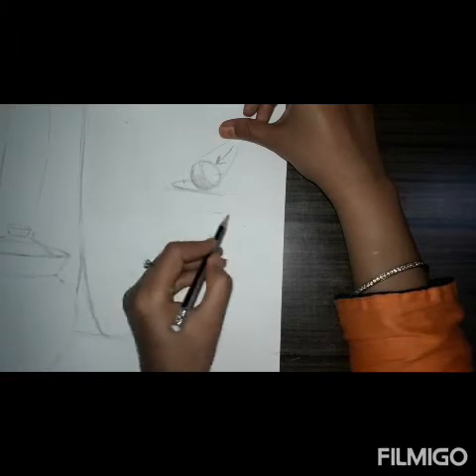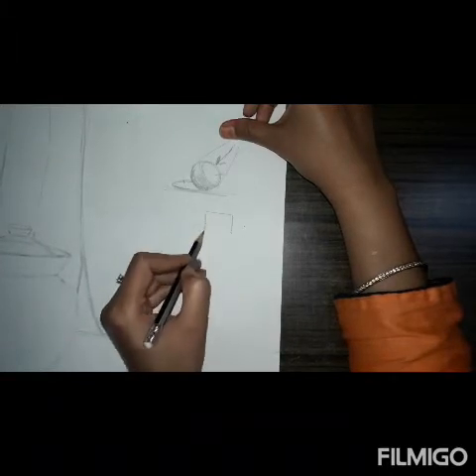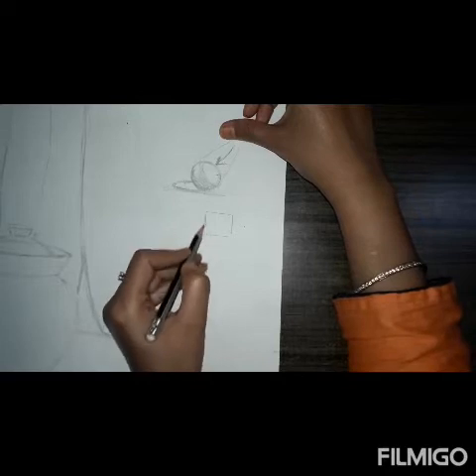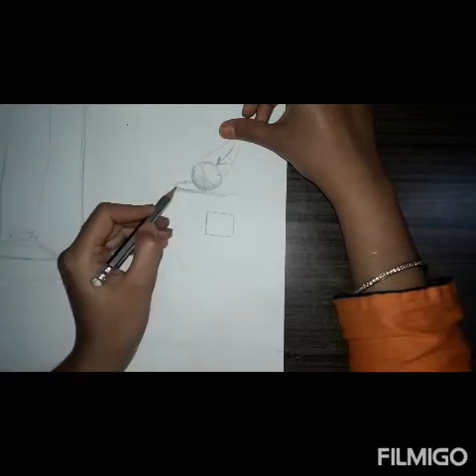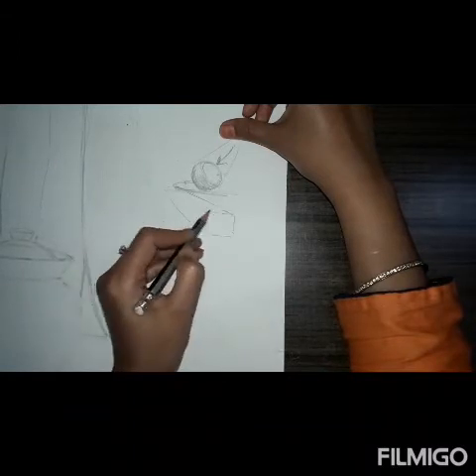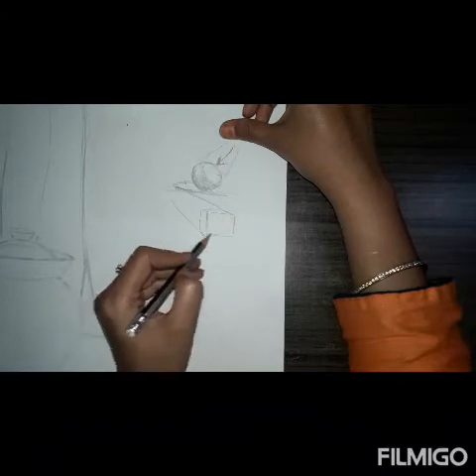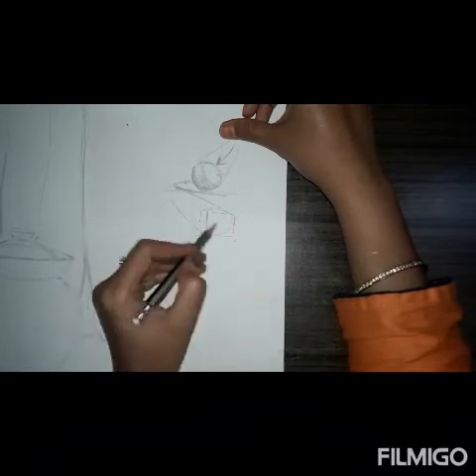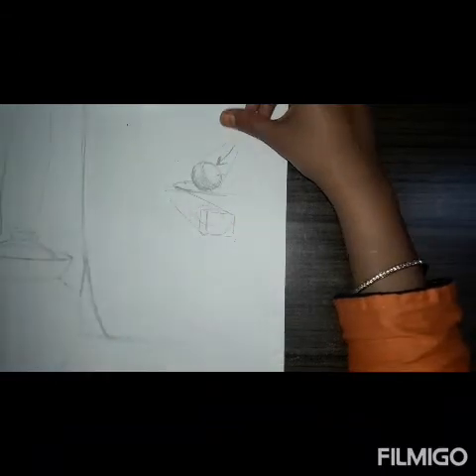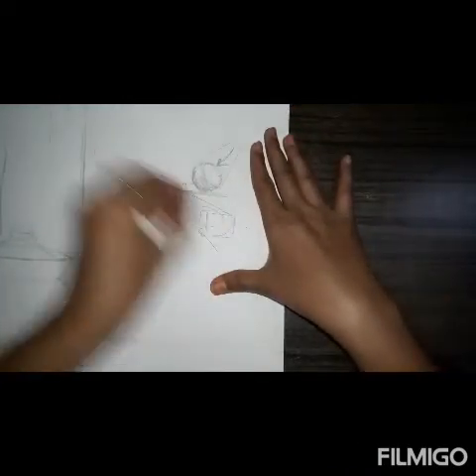Now with the help of a cube also I am making you understand the concept of shading. Suppose the light is coming from here and this is your object. You just choose the opposite side for the shading, and this side will be a part of the tint. I think you have understood the concept of tint and shading.